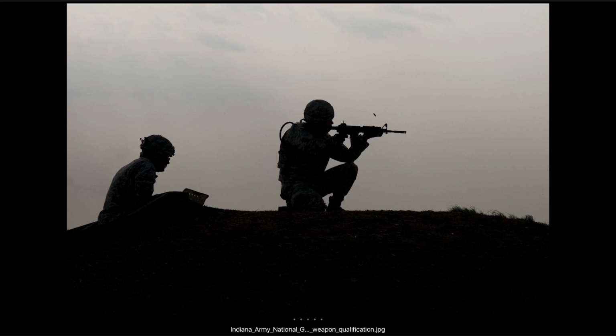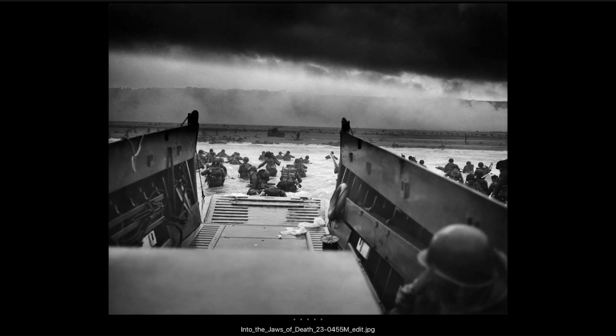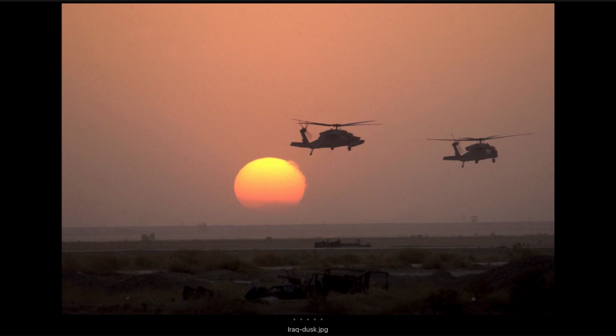Here's the shot from the client. Again, another select from the client. This is a great framing device. I believe it's from an old slide. Here's another old slide photo.